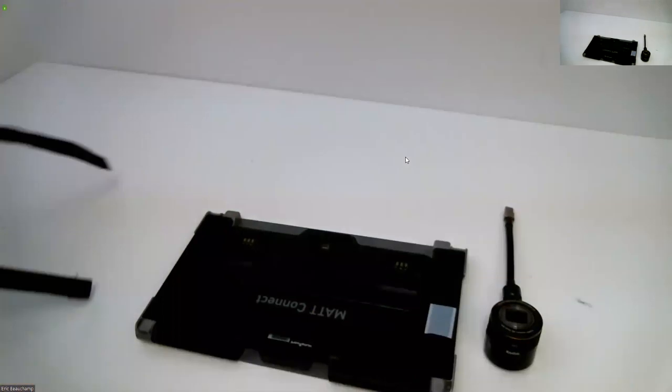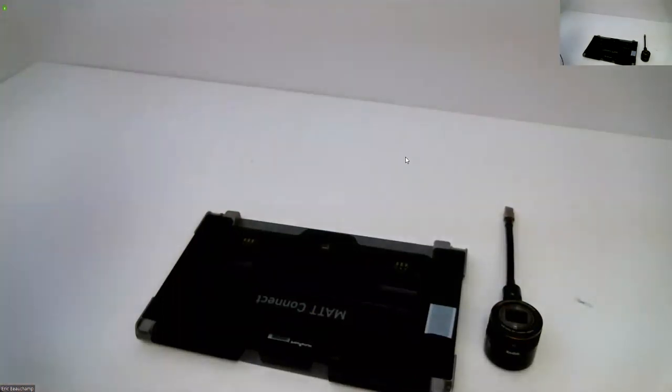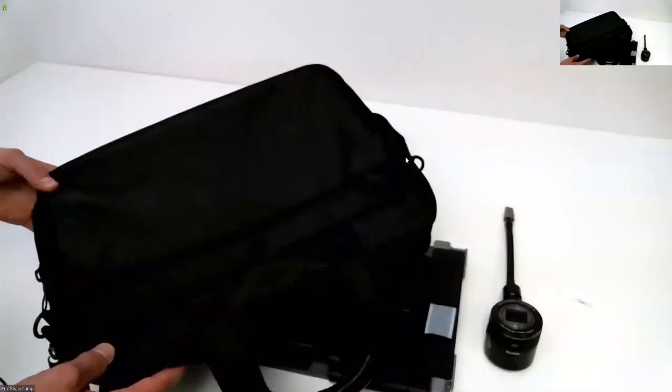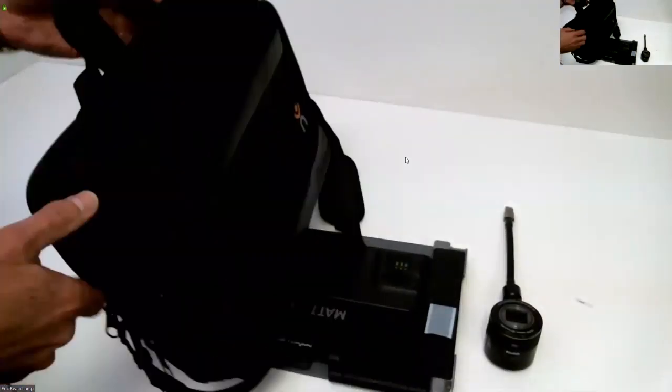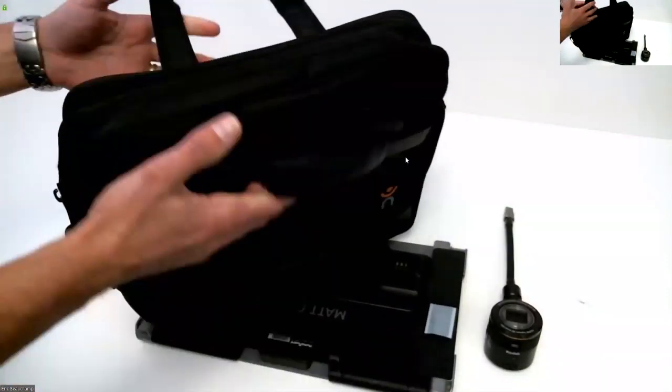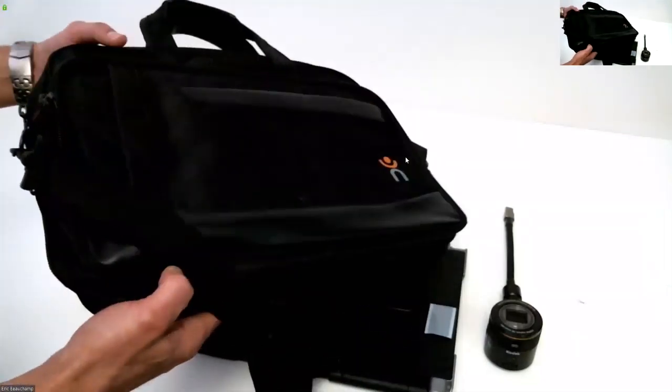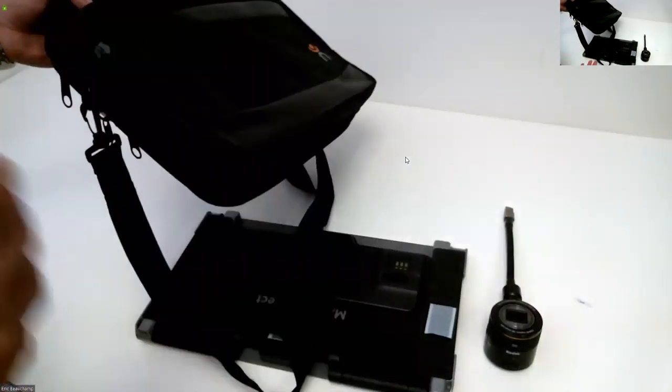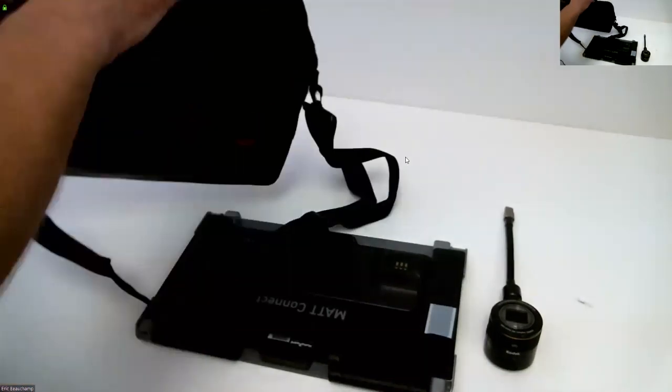But like I said, when you buy or get the Mac Connect, you have a carrying bag supplied with it. It's kind of like a laptop bag that you can carry around with you. It's very nice also, but I like the backpack because I can put it on my shoulders. It's easier to carry.